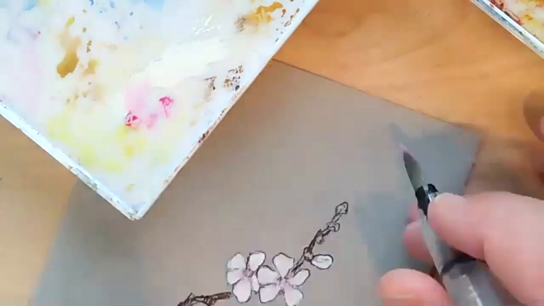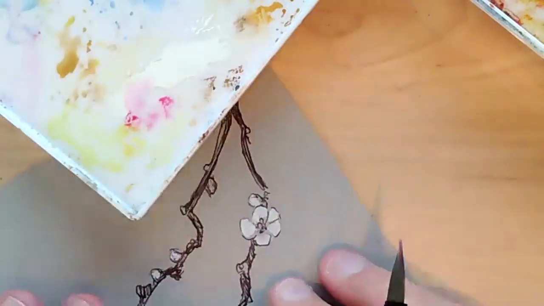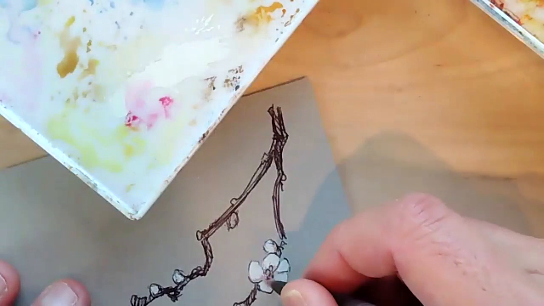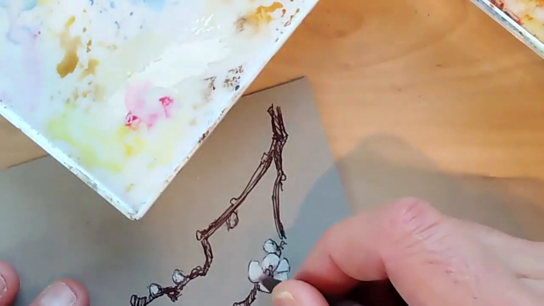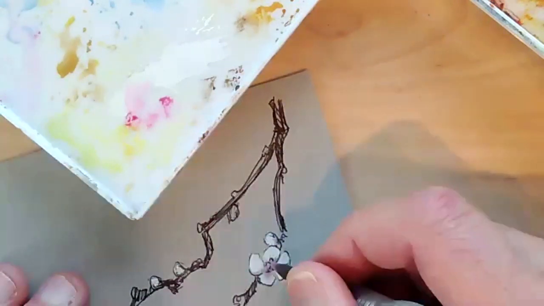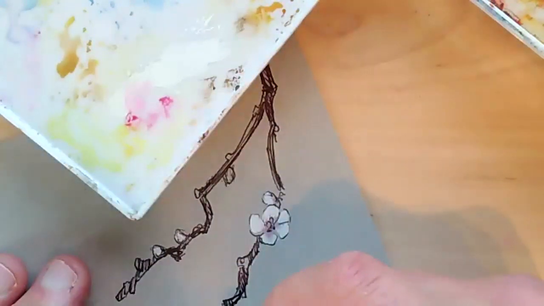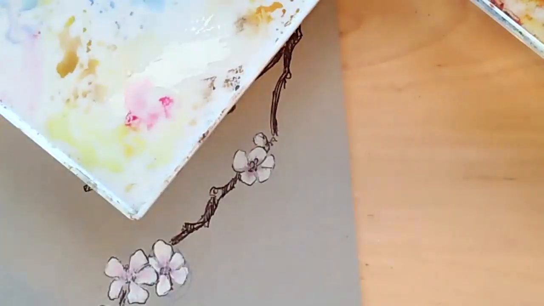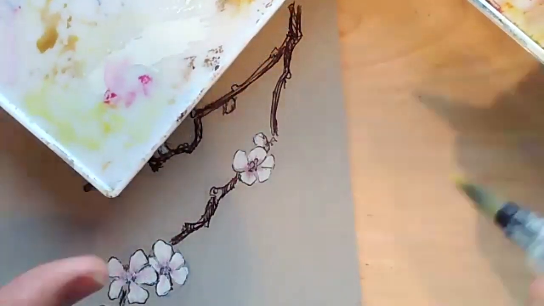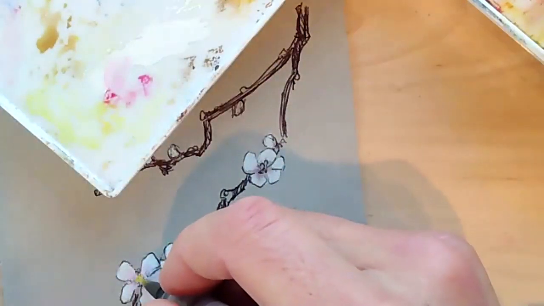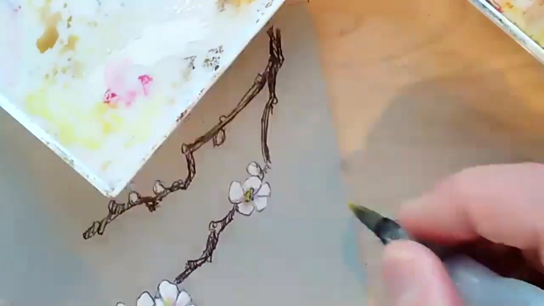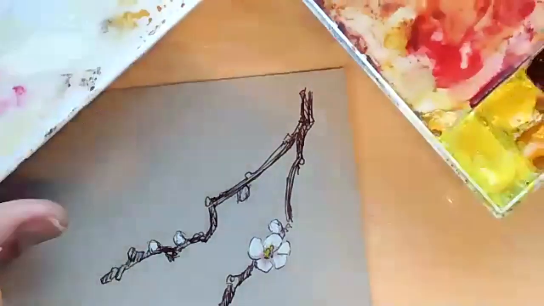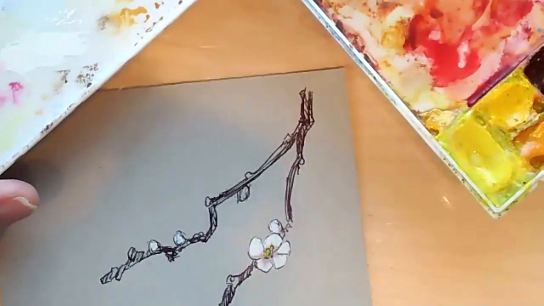So you don't need to have a kit that has all the different colors of gouache in it. You can just have a little bit of white, and then you tint that. Let's say the middle of those have some bright yellow in it. I'll just tint that.